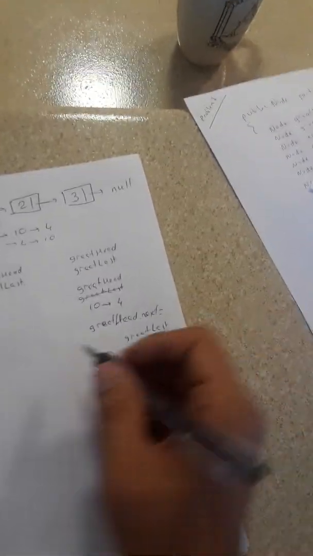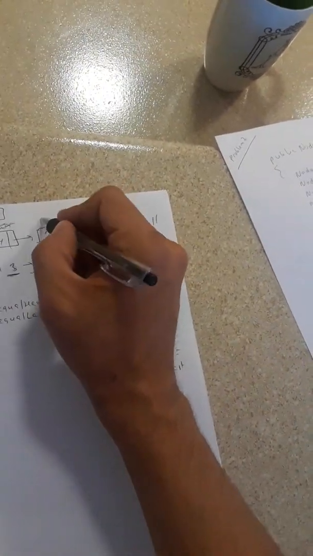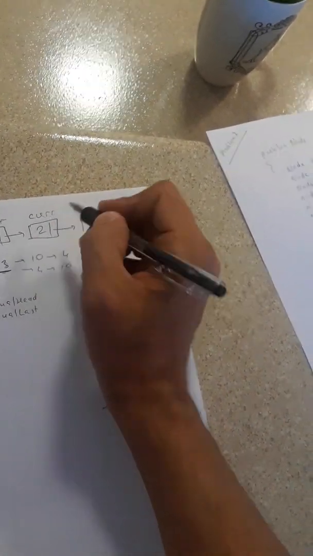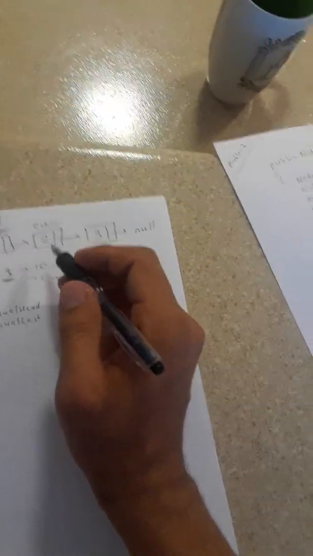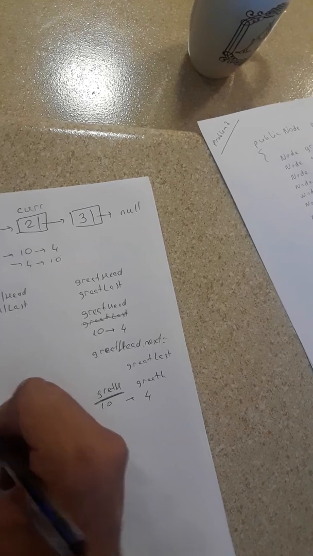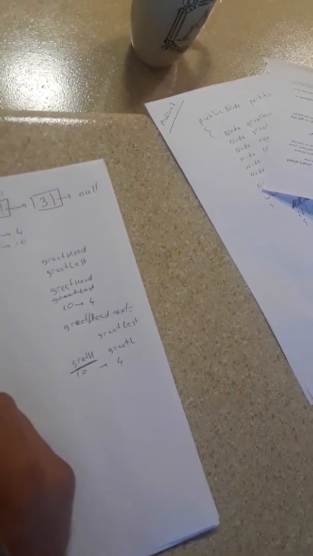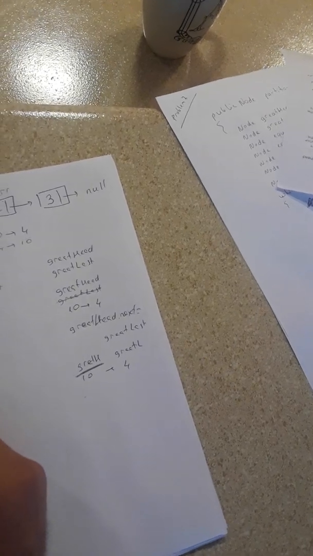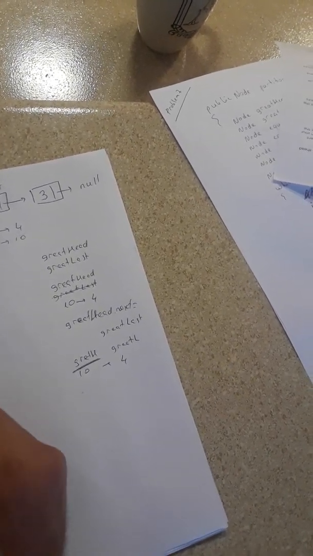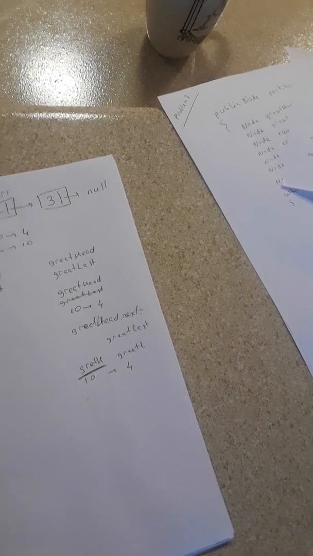Then we go to the next element in the given linked list. We see that it's 2, and 2 is smaller than 3, and this time this element goes to small head, and my small head will be 2.